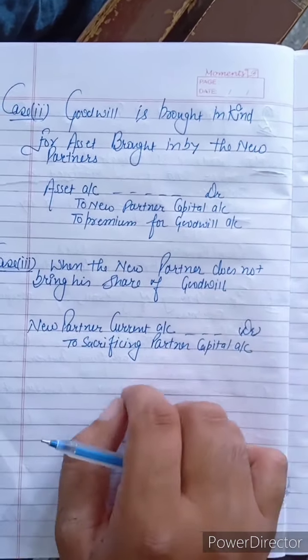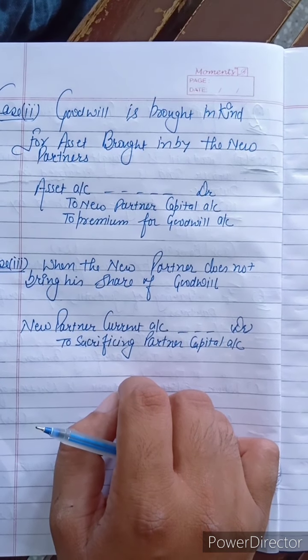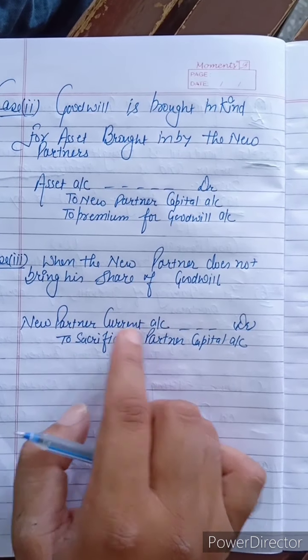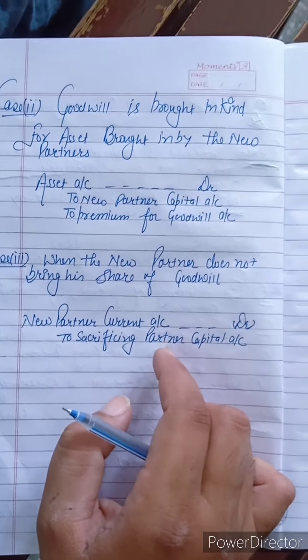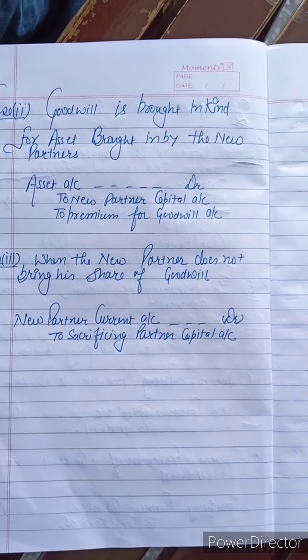And last one, when the new partner doesn't bring in his share of the goodwill in cash, अगर वो कैश में नहीं लेके आ रहा, then the entry will be new partner's current account debit to sacrificing partners' capital account in sacrifice ratio. This is the overall entries of the goodwill.